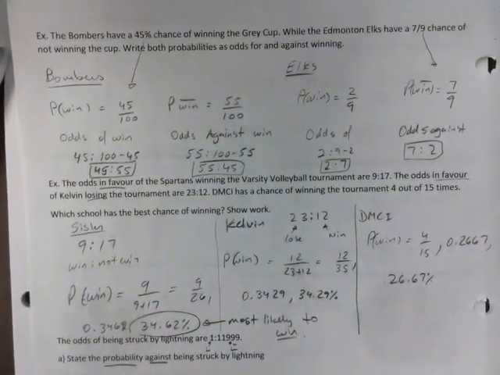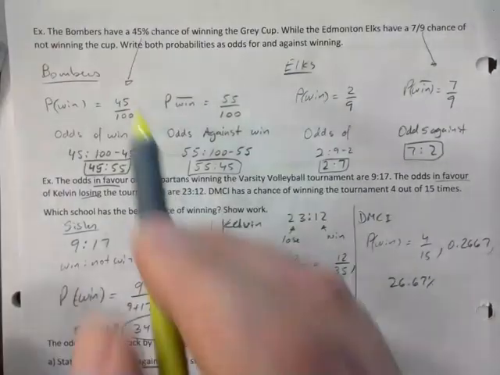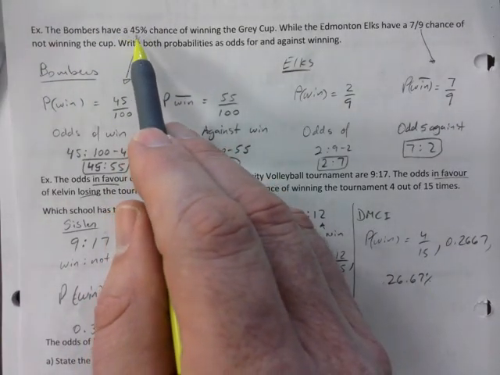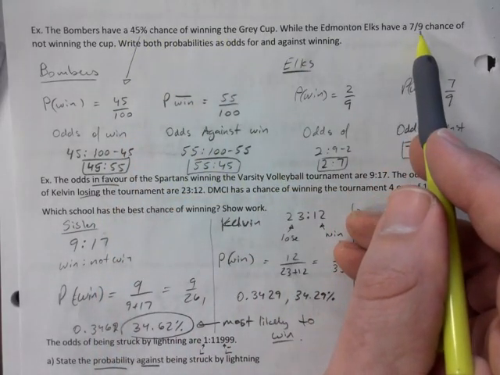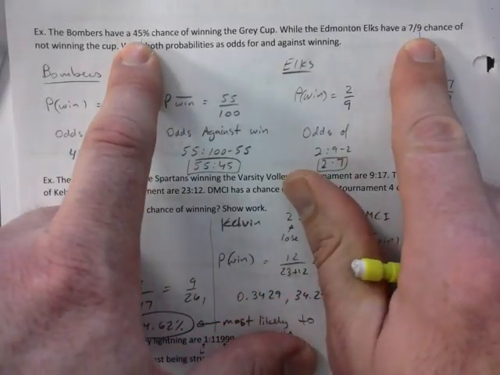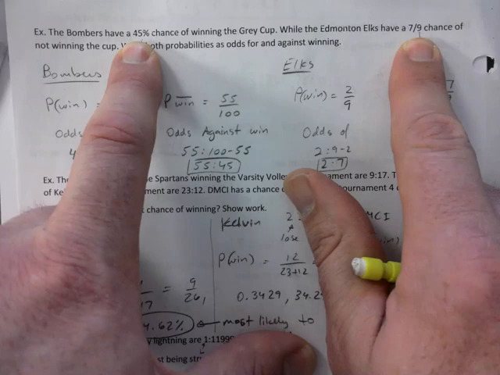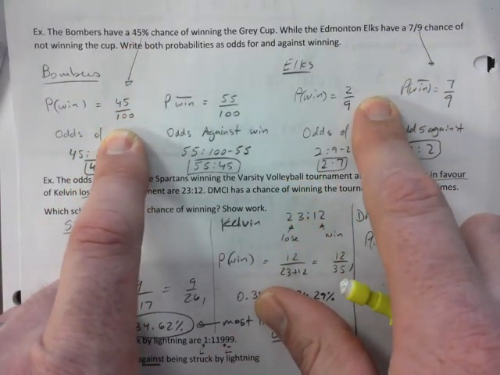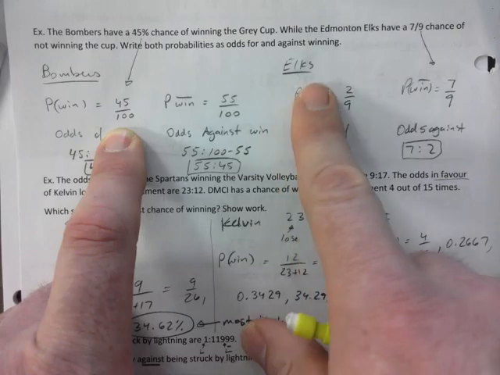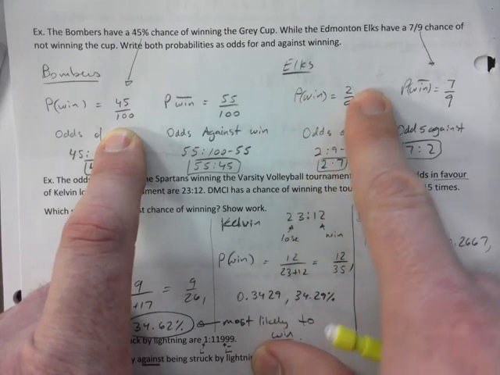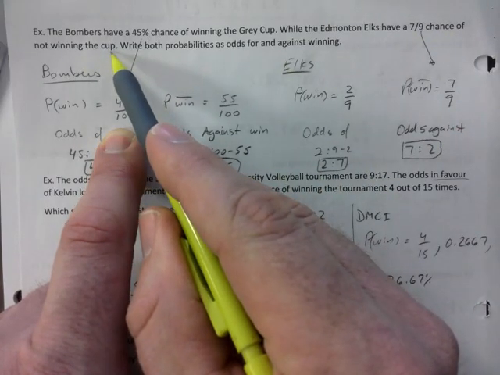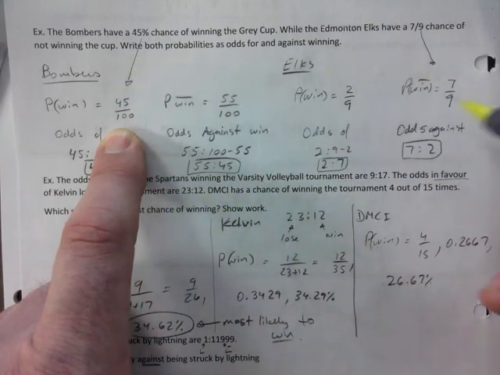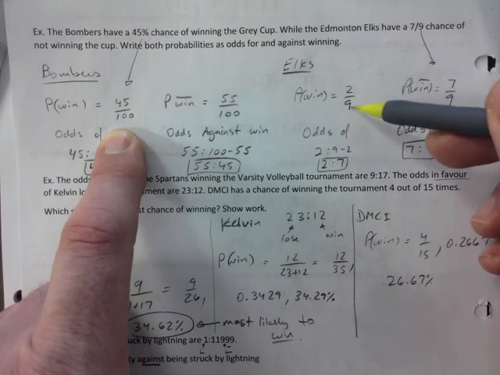Look at the one on 65 here. I'm mixing it up on you, right? There's a 45% chance of winning for the Bombers, and the Elks is 7 over 9. So first thing, I give you probability in different formats. You get 45 over 100 for the Bombers. Elks. Oh, wait. Chances of not winning. You're paying attention, right? So not winning is 7 out of 9, which means that winning is 2 out of 9.